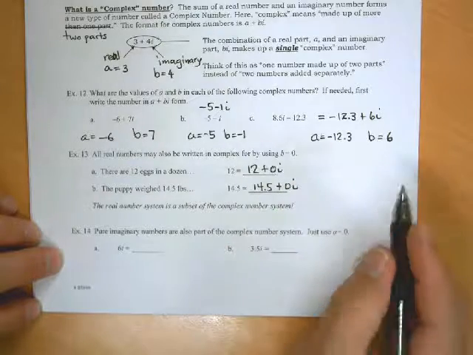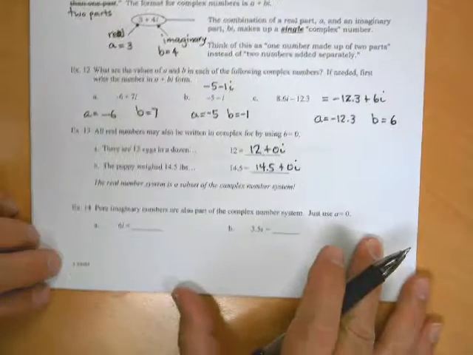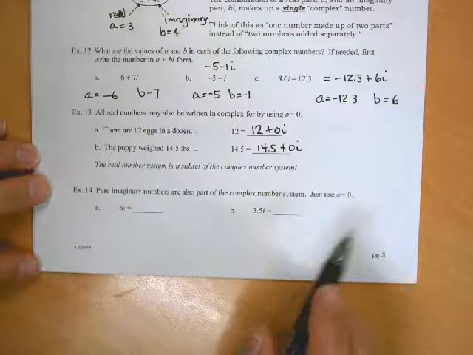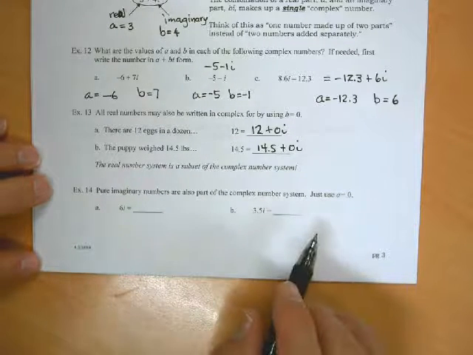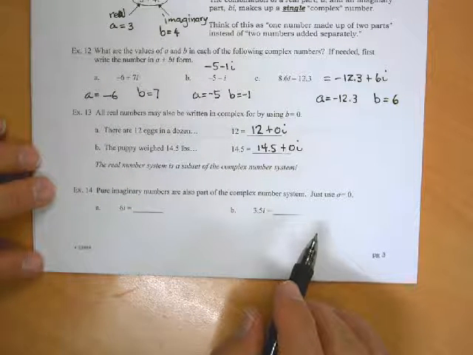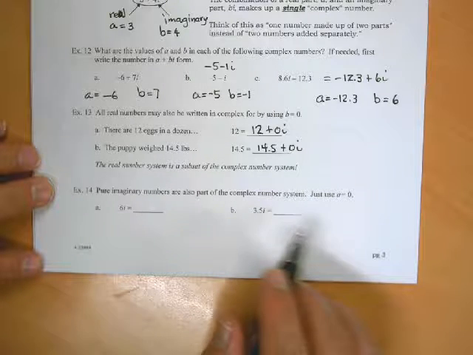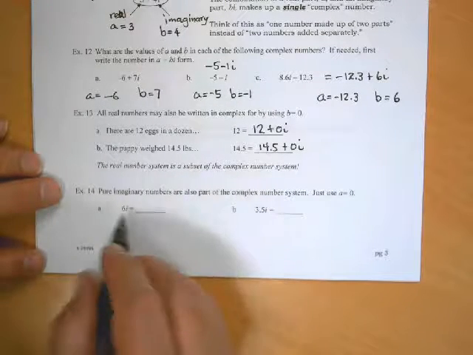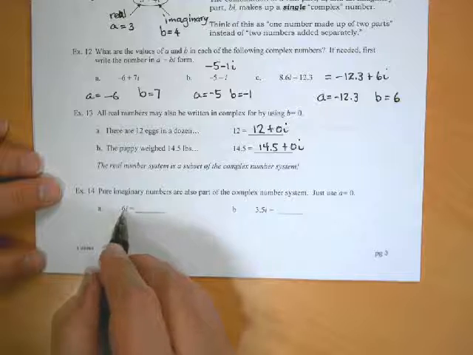And these complex numbers really help us to solve equations in Algebra 2. They're also useful for electrical engineers designing circuits, and the other place where they're used a lot is predicting weather conditions.